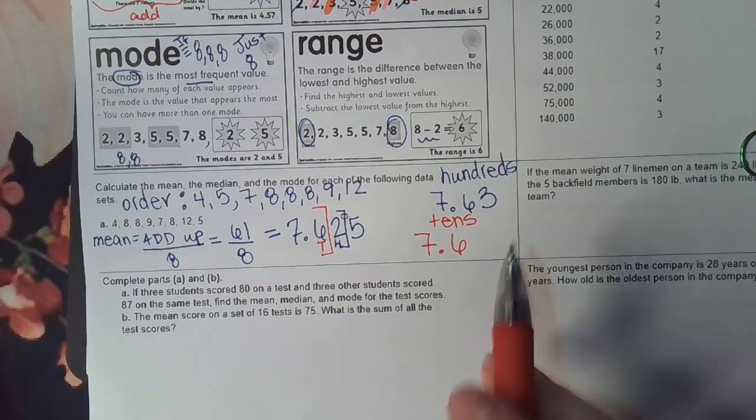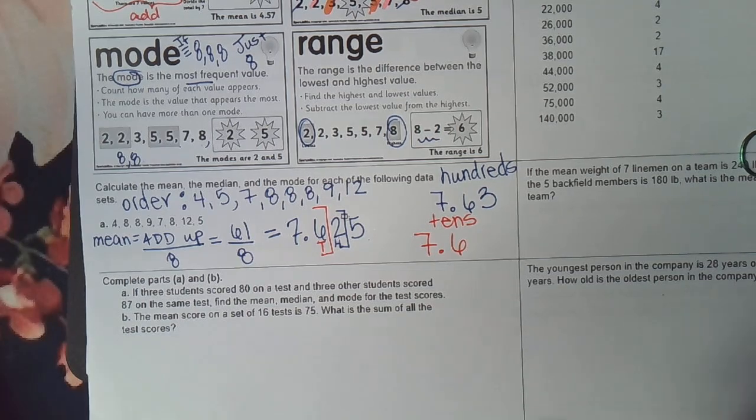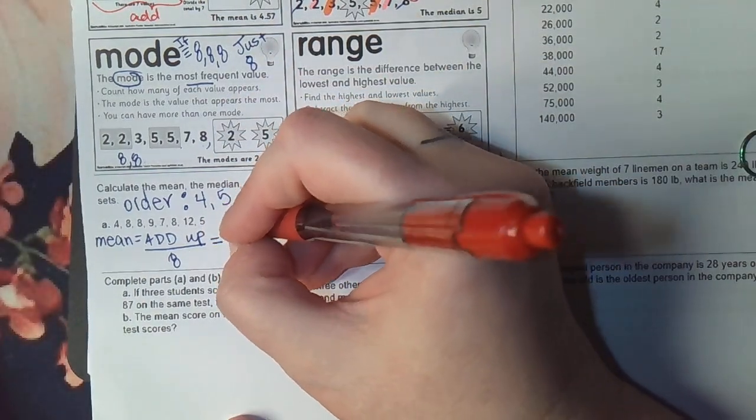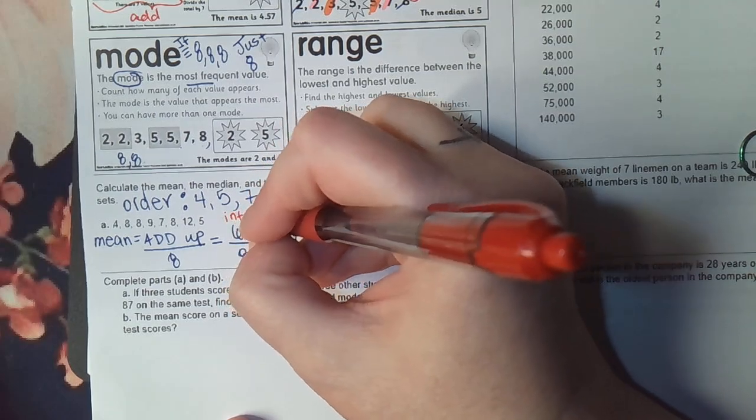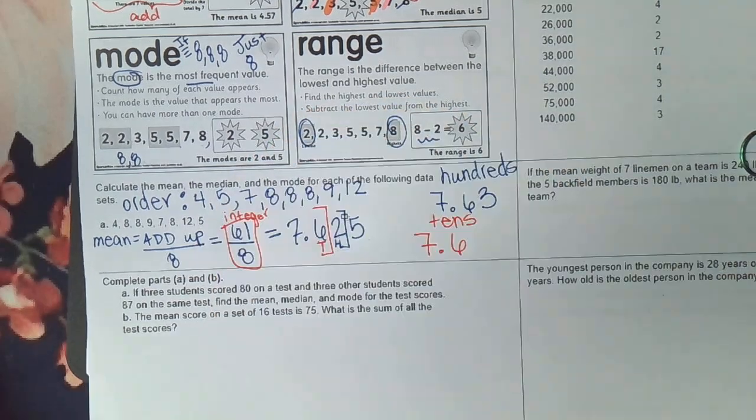Exciting. Yeah. If they asked for something called an integer, you're just going to type in this fraction.